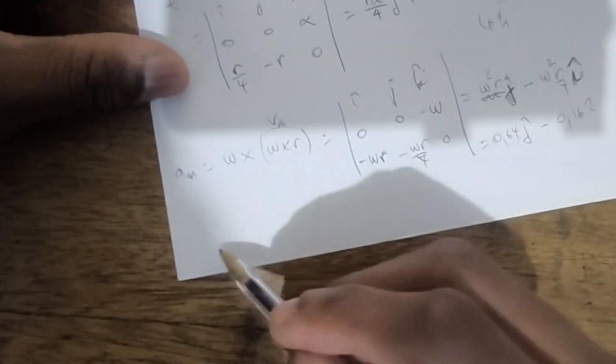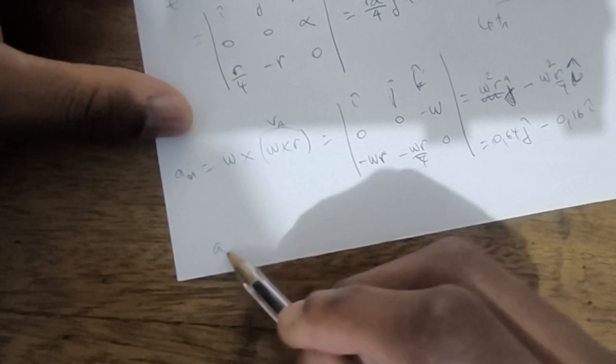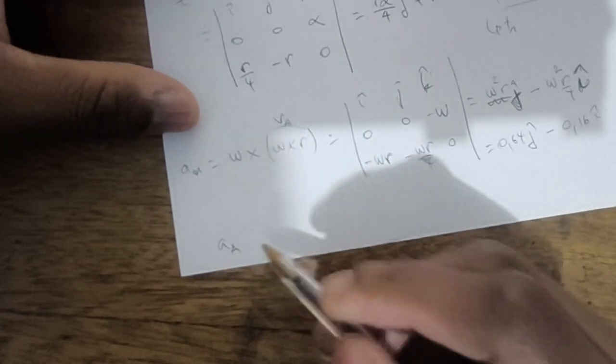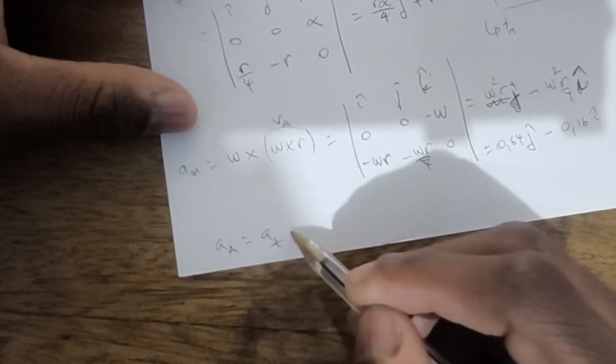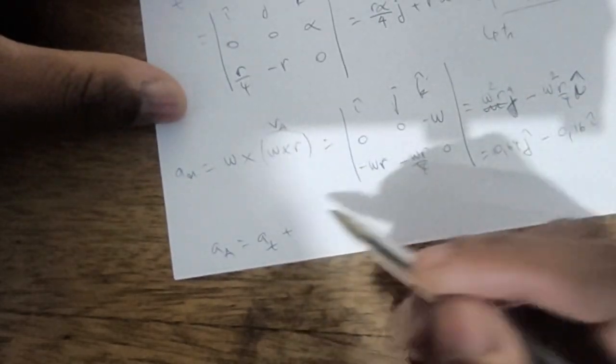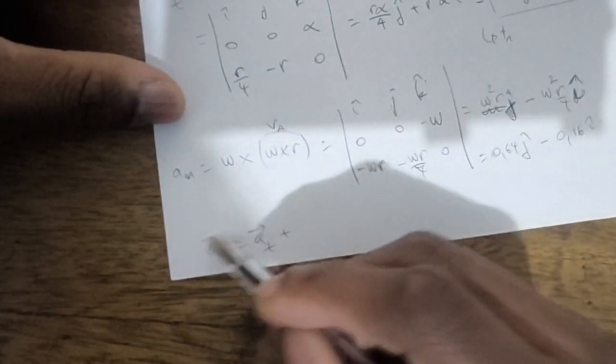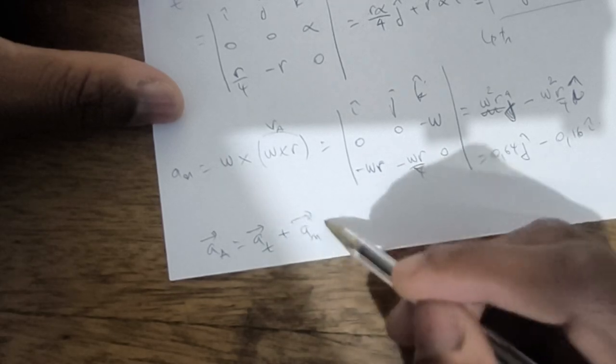From here, I will say that the instantaneous acceleration is the transversal acceleration, the tangent acceleration, plus the normal acceleration.